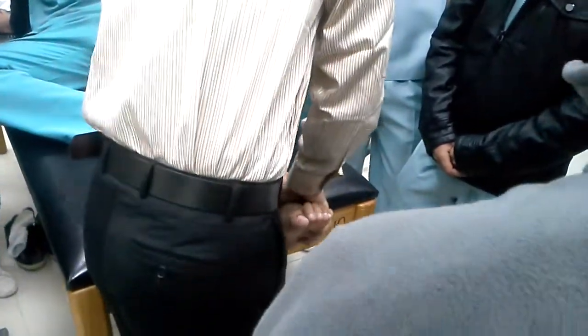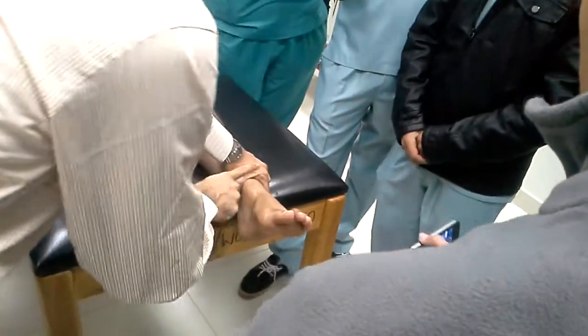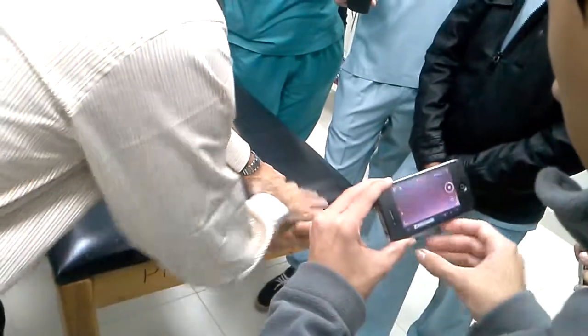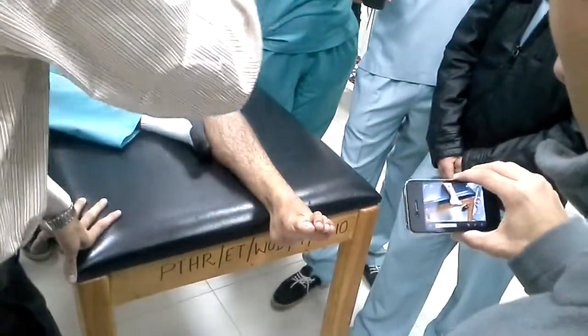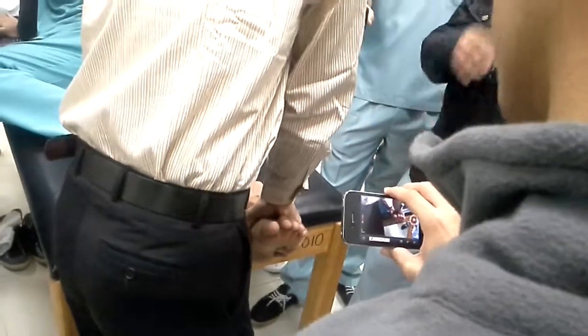Because I am fixing the tibia and fibula, when I move the foot, the talus, the calcaneum, the cuneiforms and the tarsals all become one unit, and thereby mobilization is easy. You understand?